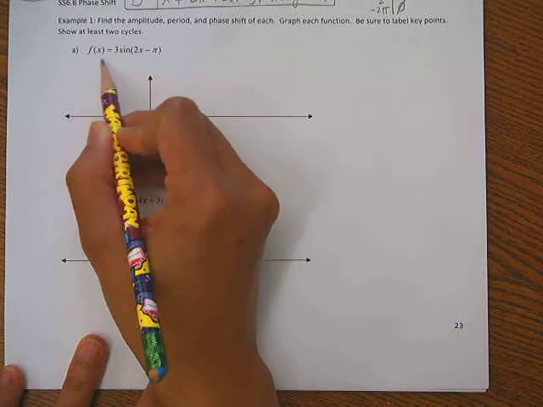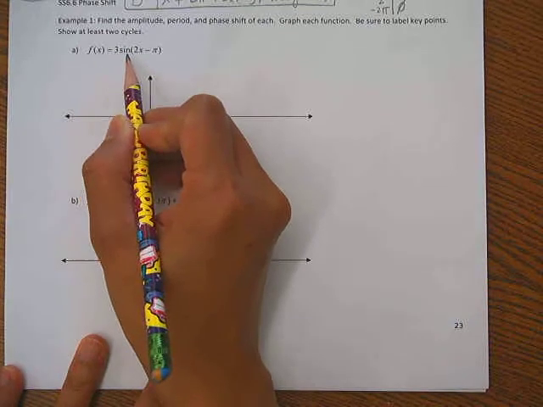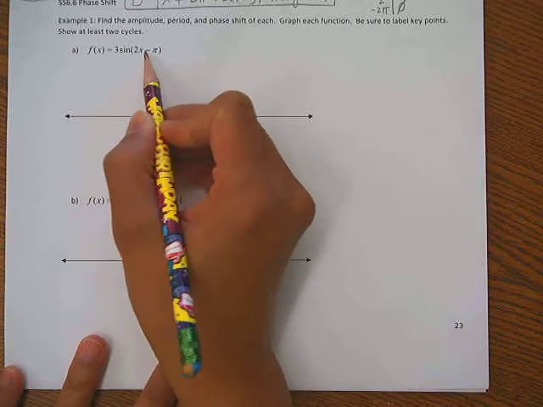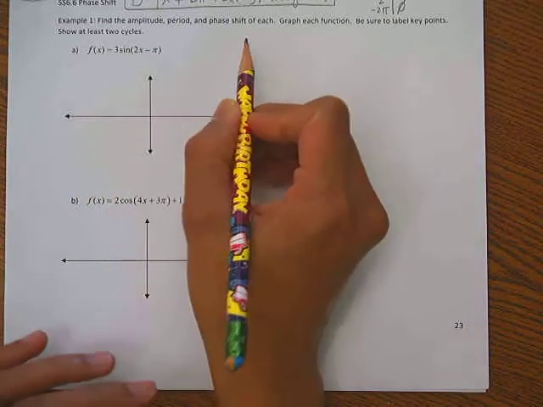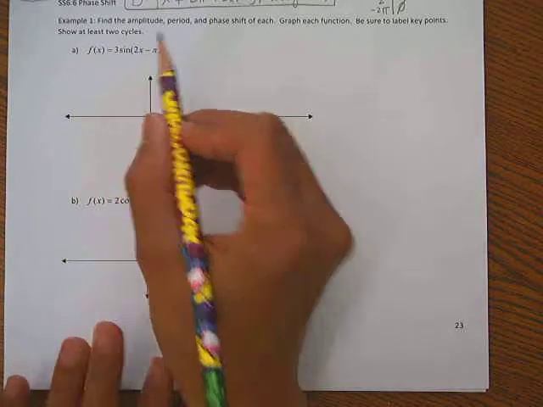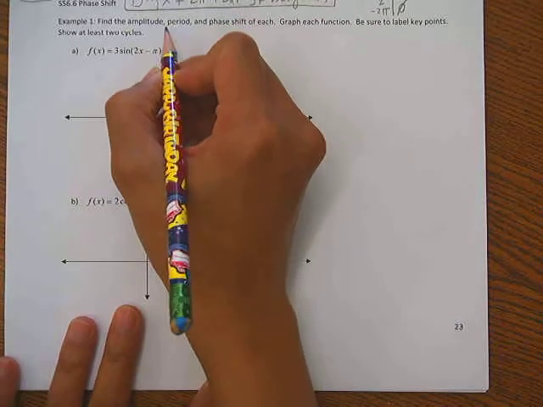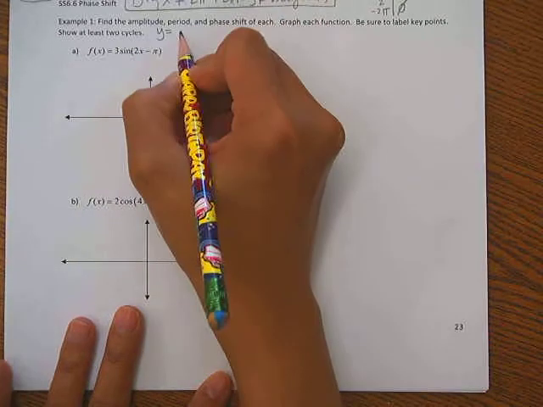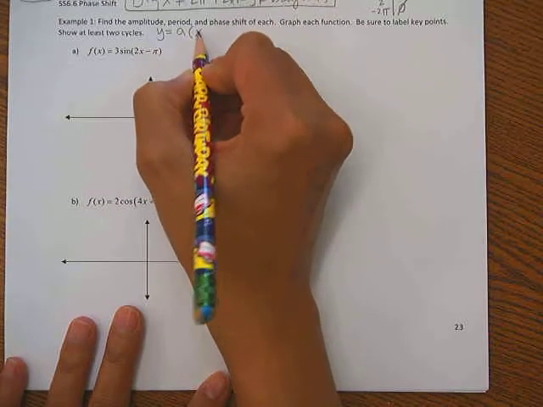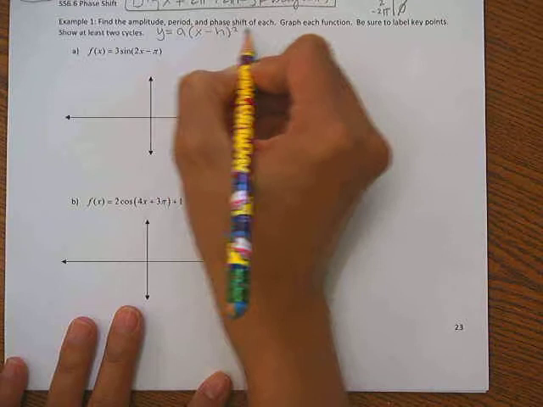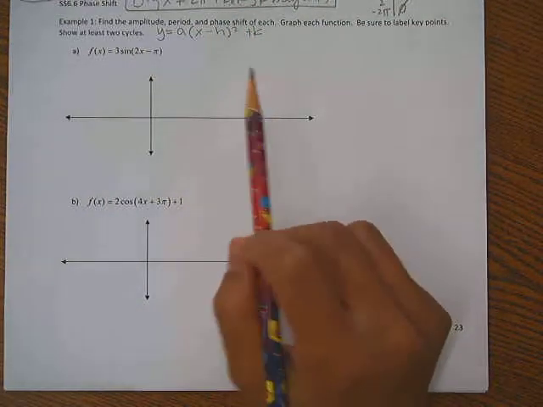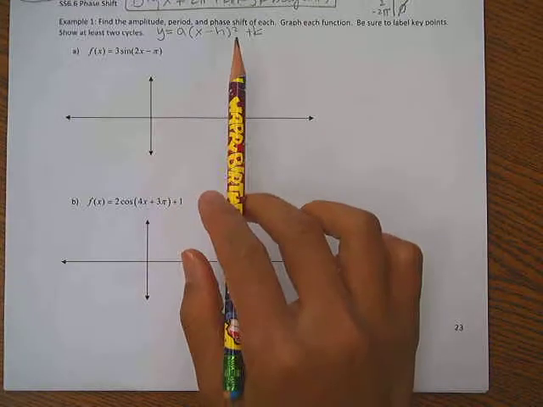So check this out. You have f of x equals 3 times sine of 2x minus pi. Currently, you can't really state the phase shift without factoring this out. And the reason is this. So let's talk about this equation. In algebra 2, you have y equals a times x minus h squared plus k. Remember this equation? This is your parabola equation.